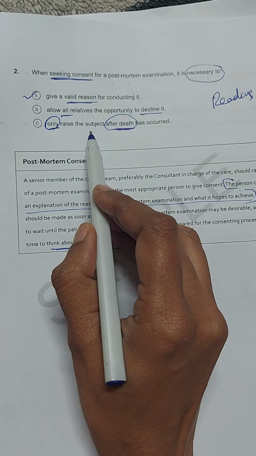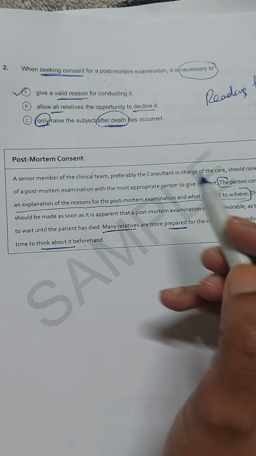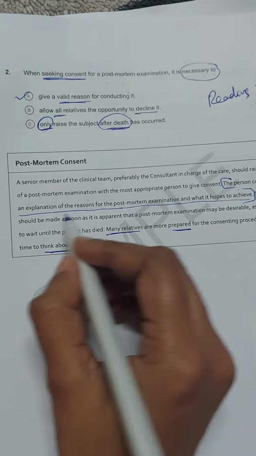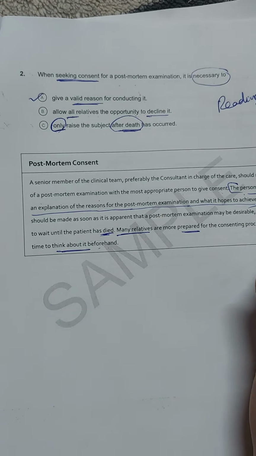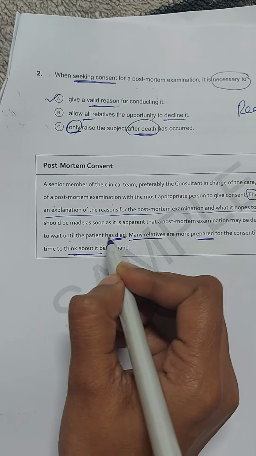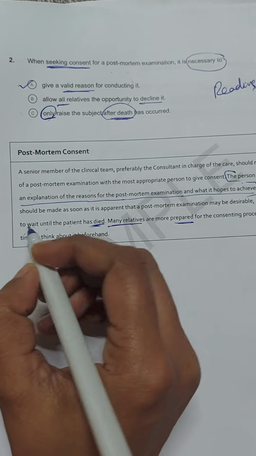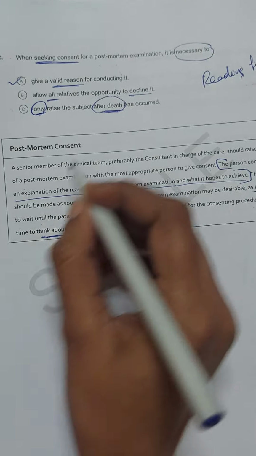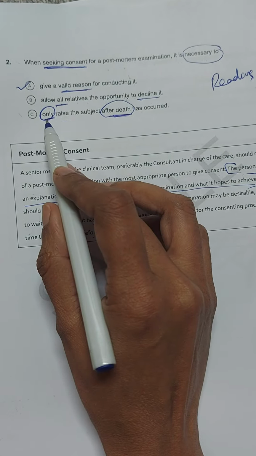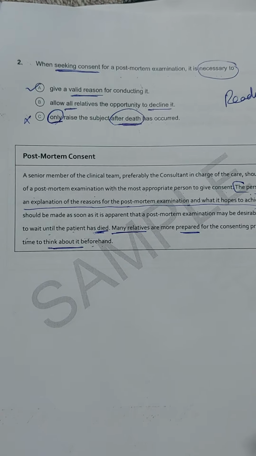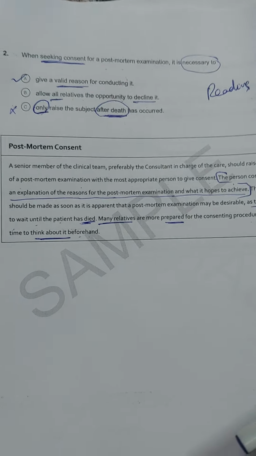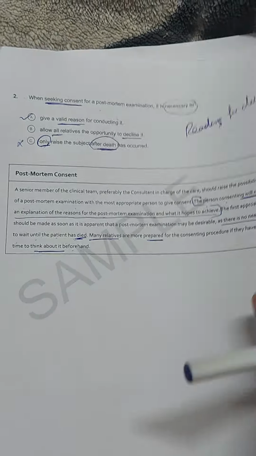Only raise the subject after death has occurred. Is there anywhere they mention death? Here: there is no need to wait until the patient has died. So no need to wait, which means this option is wrong. Only raise the subject after death has occurred is wrong. So I go with option A.